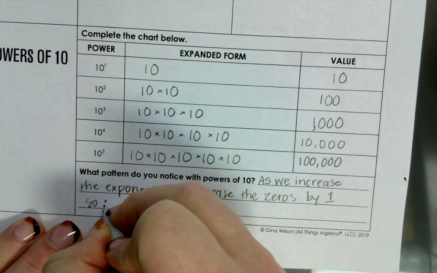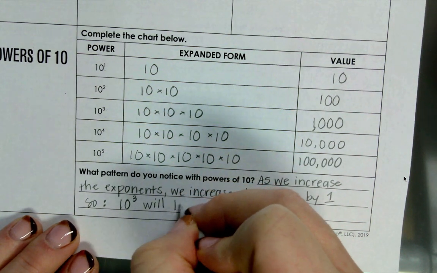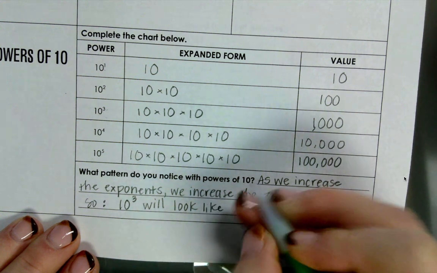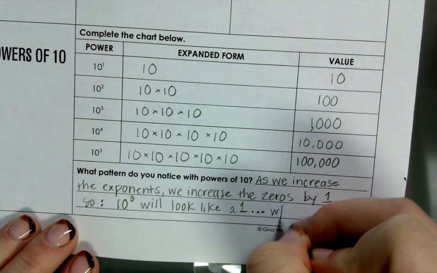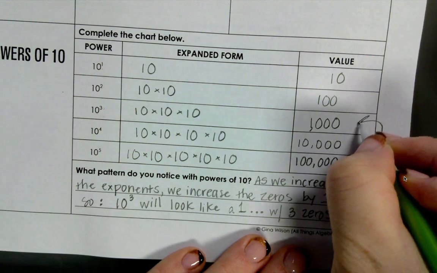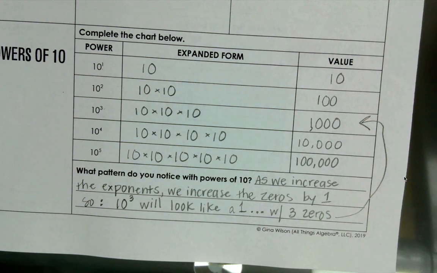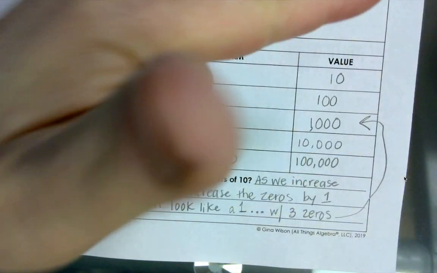So, 10 to the power of 3 will look like a 1 with 3 zeros. We're going to draw a little arrow up there. So what I'm saying is if you're doing a little quiz or a little test, don't put it in your calculator. You see this pattern, you're like, 10 to the power of 3, 1, 0, 0, 0. 10 to the power of 7, 1, and then 0, 0, 0, 0, 0, 0, 0. Okay? That's all it is, my friends. That's all it is.